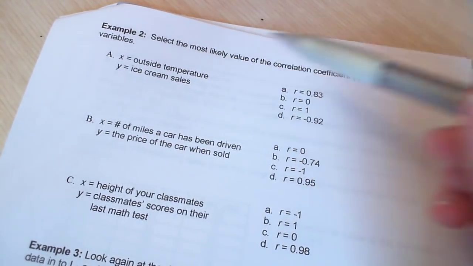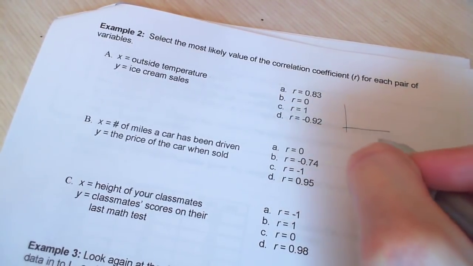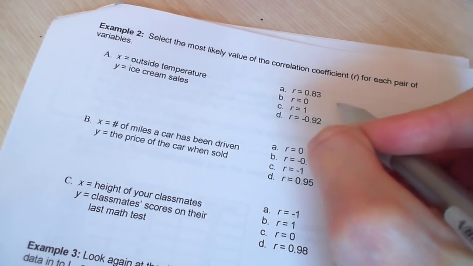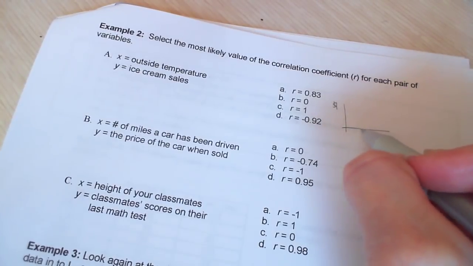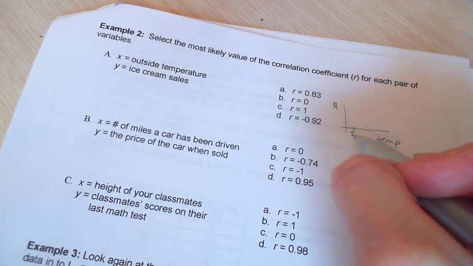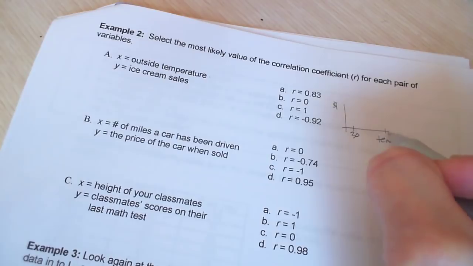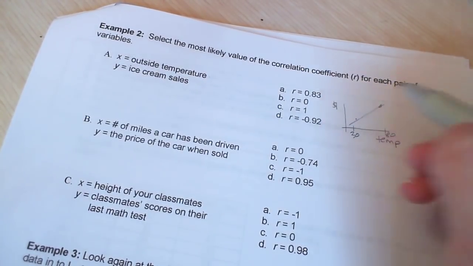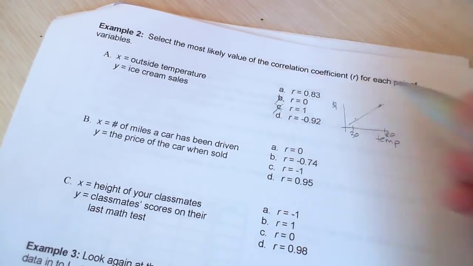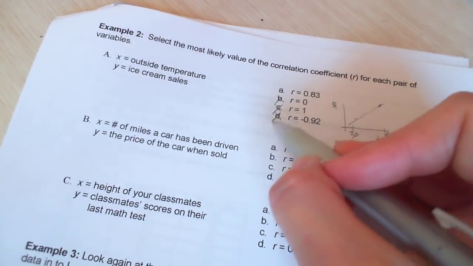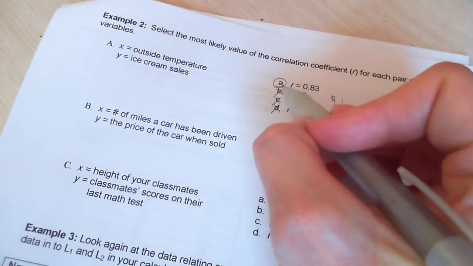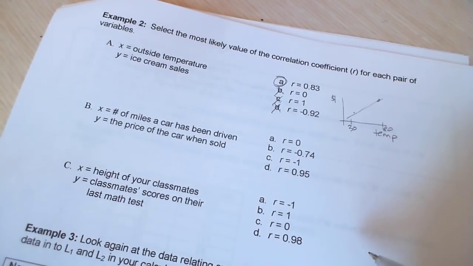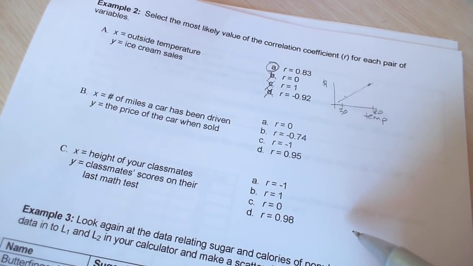If this is temperature and this is ice cream sales, as the temperature increases, when it's 30, not a lot of ice cream sales. When it's 80, they go up. So this is positive. So it's not going to be 0. It's not going to be perfect. It's not going to be negative. So we're going to go with positive 0.83. It's a pretty strong positive.